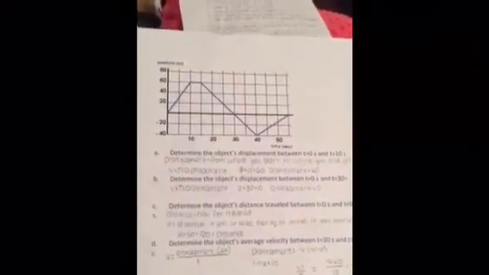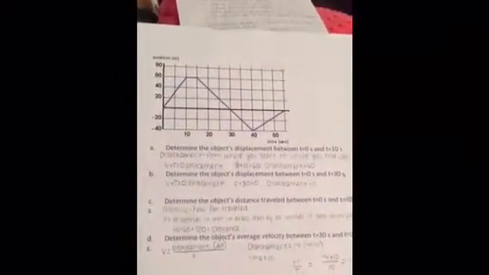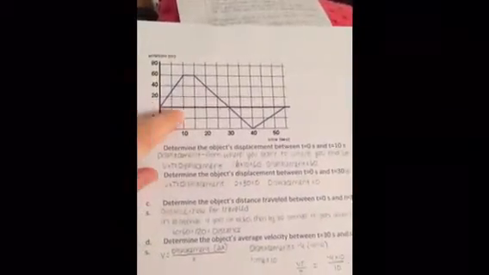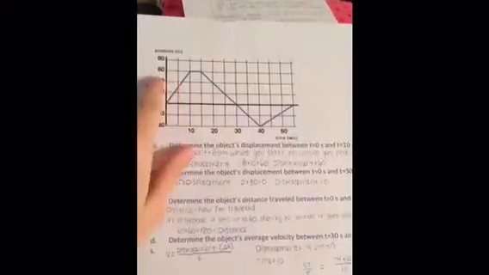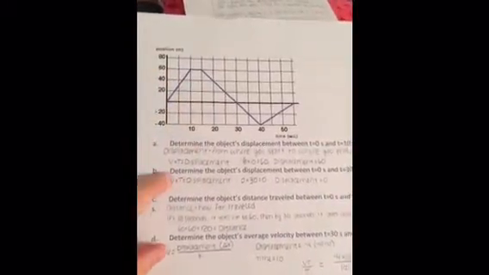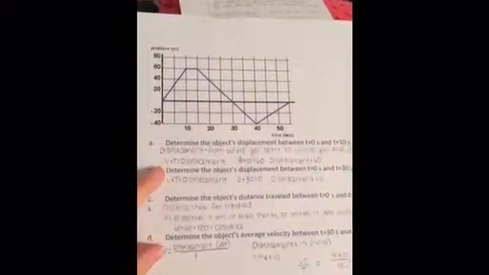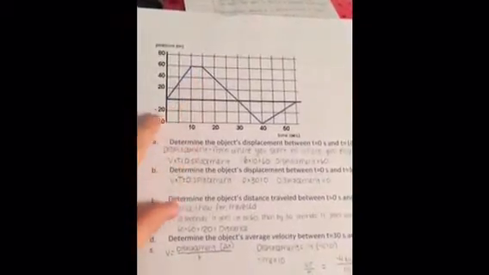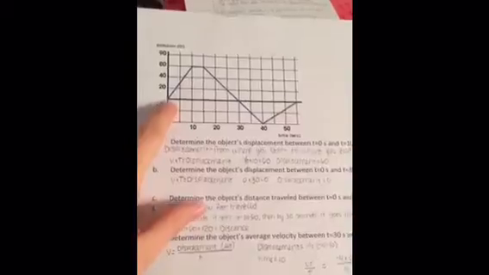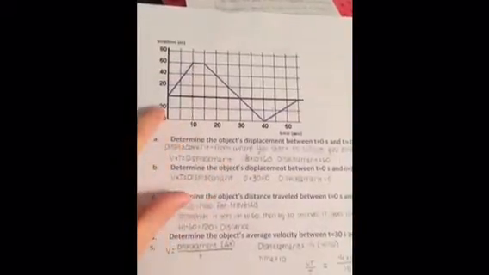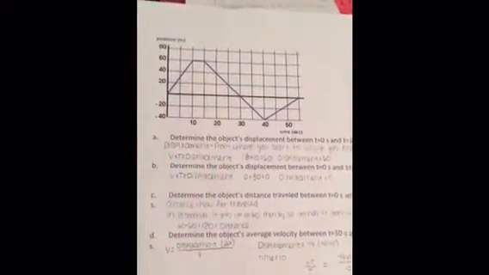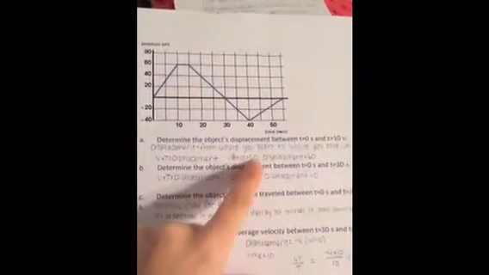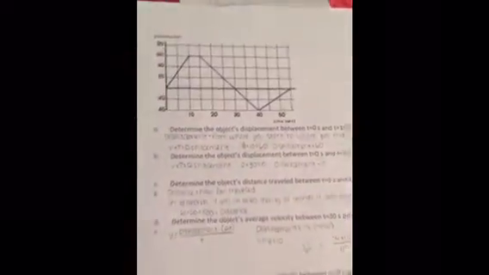So this is a position versus time graph, and A says, determine the object's displacement between t equals 0 and t equals 10. So displacement is from where you start to where you end up. So it started here at 0, then it went up to 10, which would be 60. And the equation for displacement is the velocity times the time. And the velocity of this is 6 because it is a change over the x and y. So 60 divided by 10 equals 6. So you do 6 times 10 equals 60, and that's the displacement.